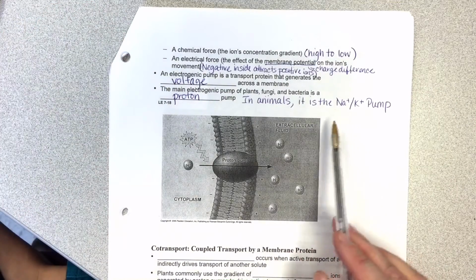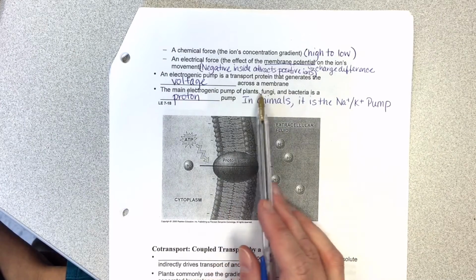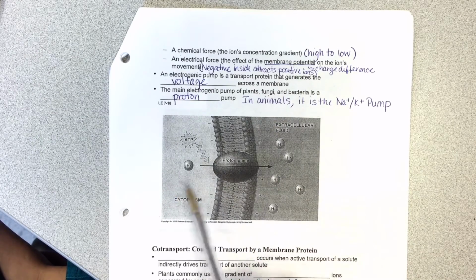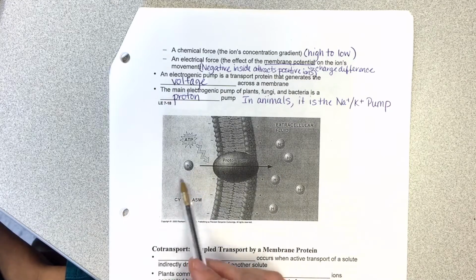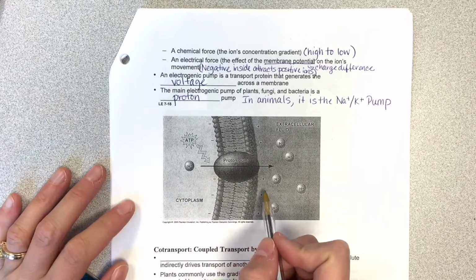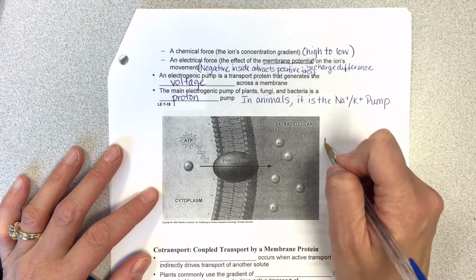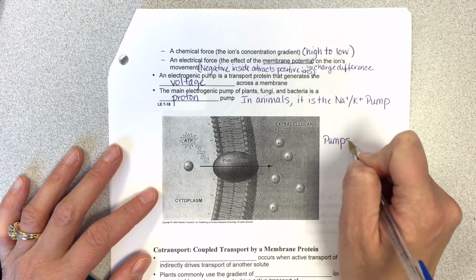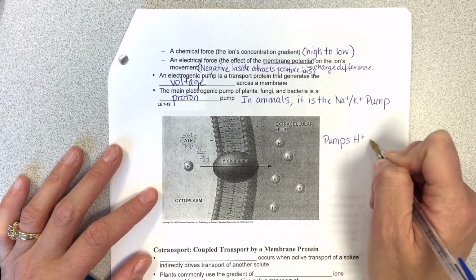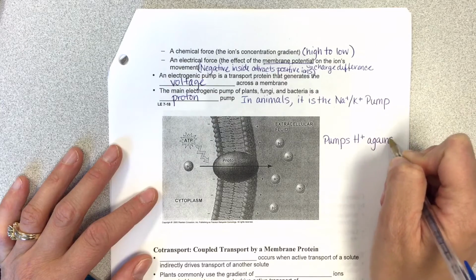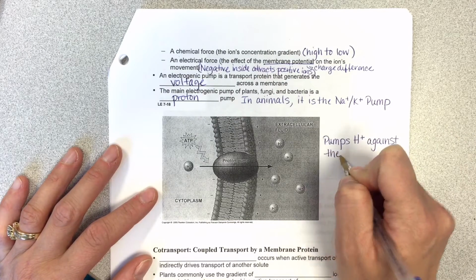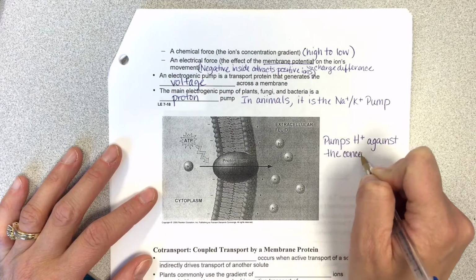So animals have the sodium-potassium pump, while plants, fungi, and bacteria have this proton pump, which pumps hydrogen ions against the concentration gradient. So this pumps H plus against the concentration gradient.